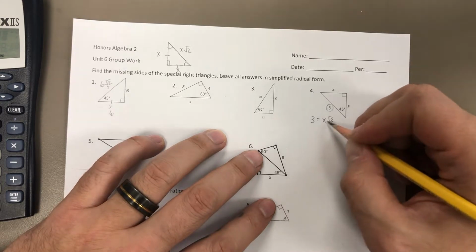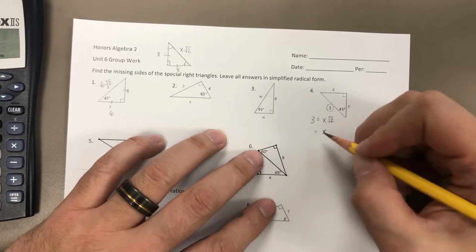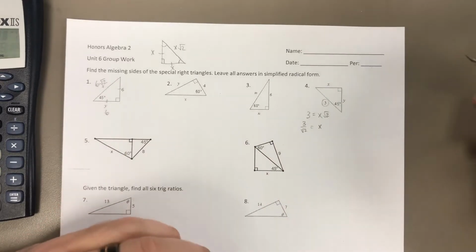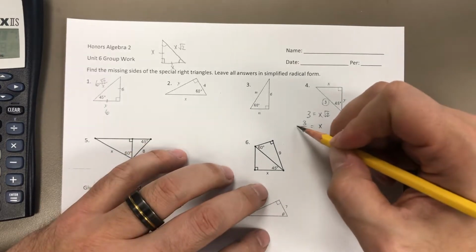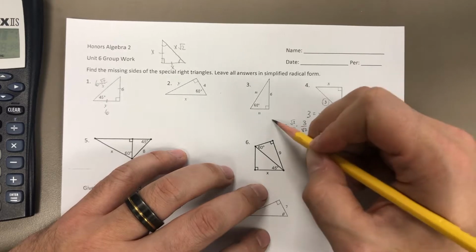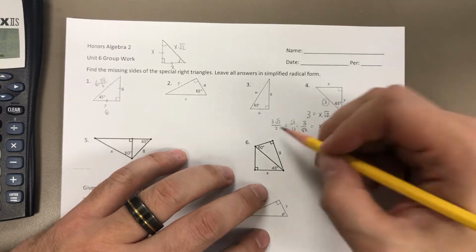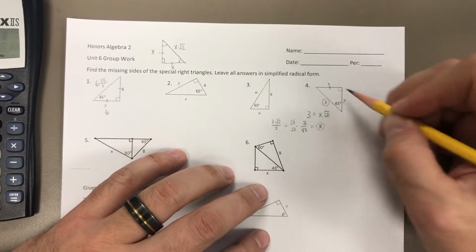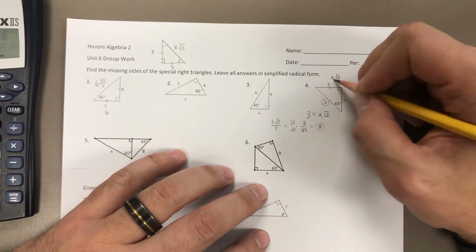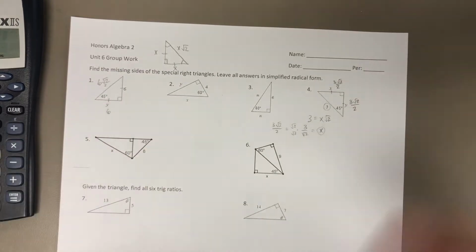So if I have x times the square root of 2, to get x by itself, I just divide by the square root of 2. And then I can rationalize the denominator. So if I multiply the top and the bottom by the square root of 2, then I get 3 square root of 2 over square root of 2 times square root of 2, which is just 2. So that means that x, my side length for this and this, they're going to be the same number, and that's going to be 3 square root of 2 over 2 and 3 square root of 2 over 2. So those are my missing sides.